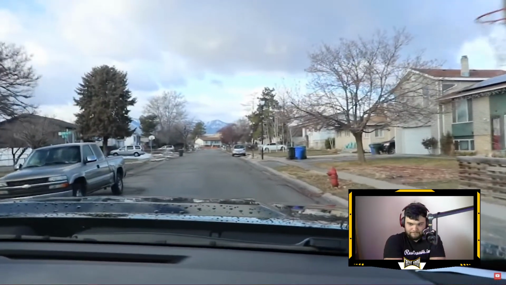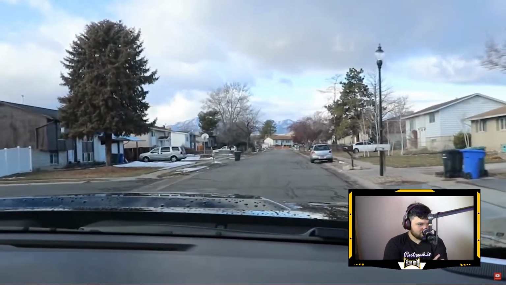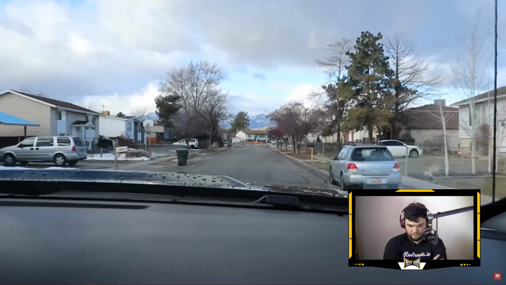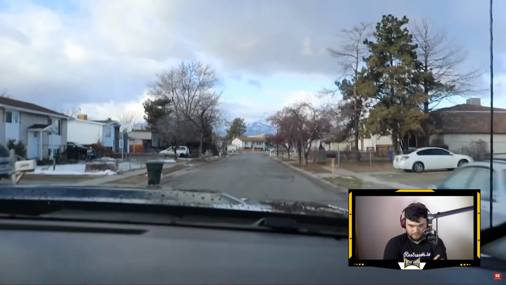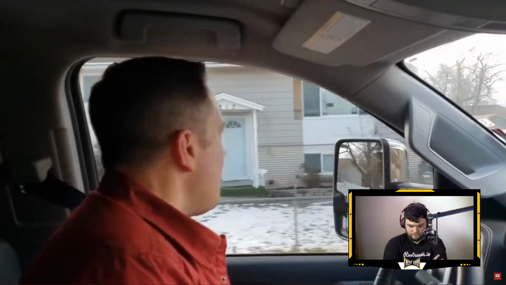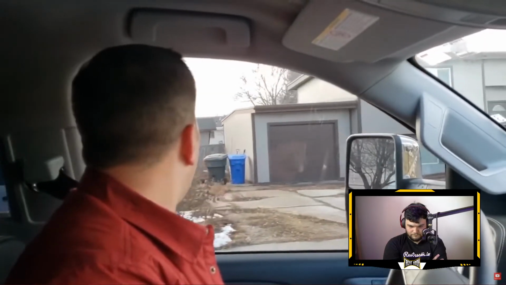So let's keep going through this neighborhood. This really is interesting, a prime neighborhood for this. I'm certain we'll continue to keep finding some things here. So let's look here. Looks like this guy's getting a new roof.